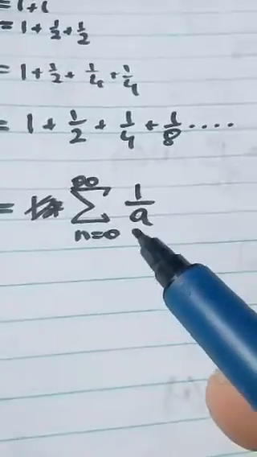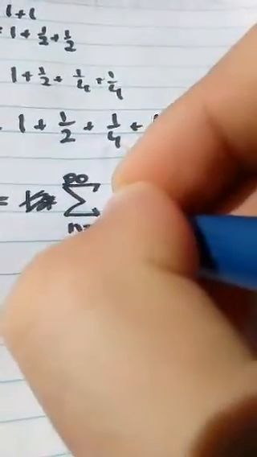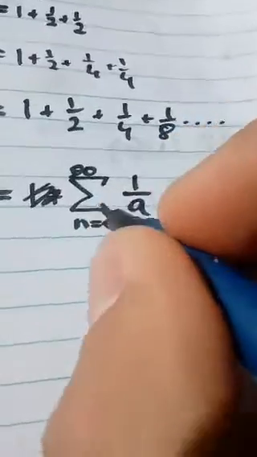So what does this mean, right? It's actually, that's wrong. It's n equals 1, right? So what this means is that it's the sum.